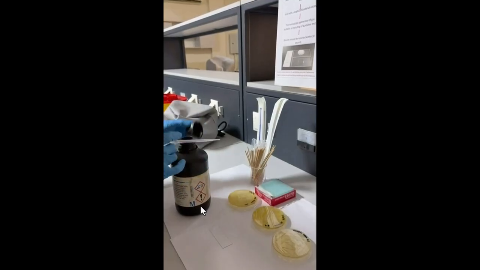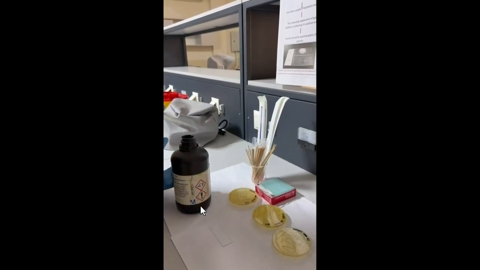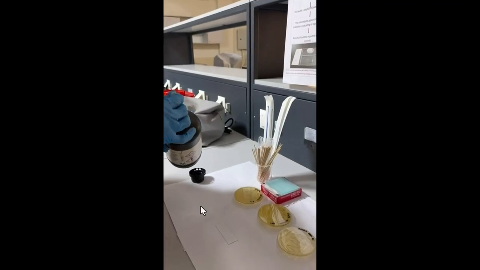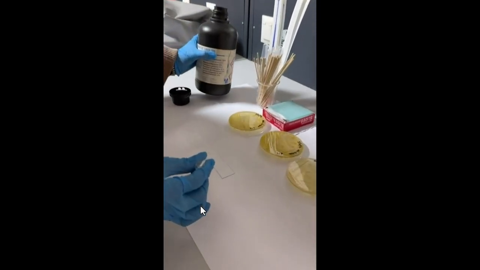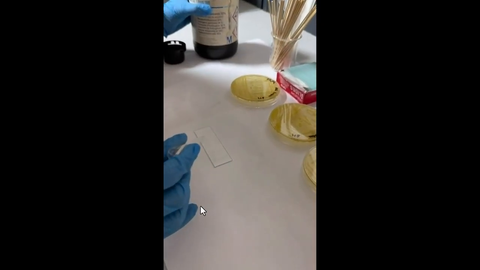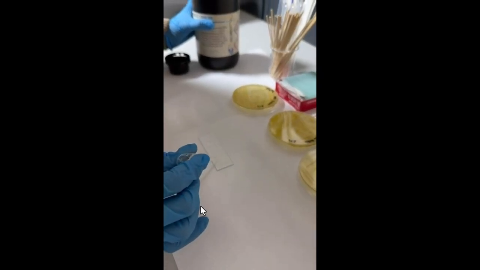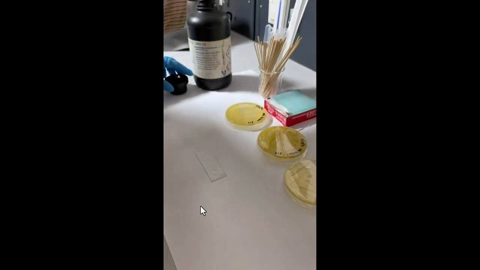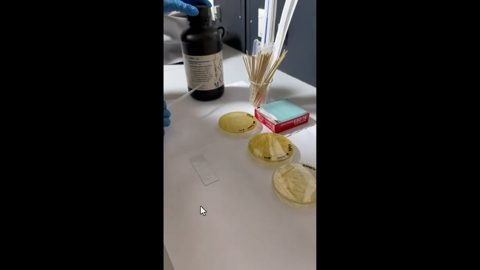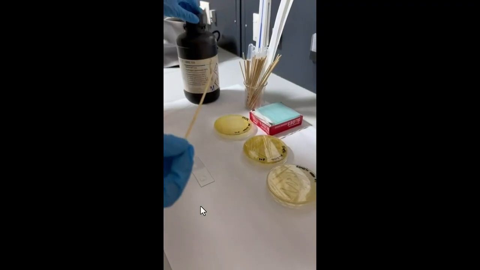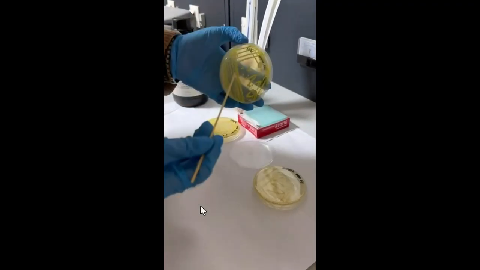a drop of the hydrogen peroxide. I put on a clean slide a drop of 3% hydrogen peroxide. After that, I take a touch of the colony of the bacteria and mix with the hydrogen peroxide.